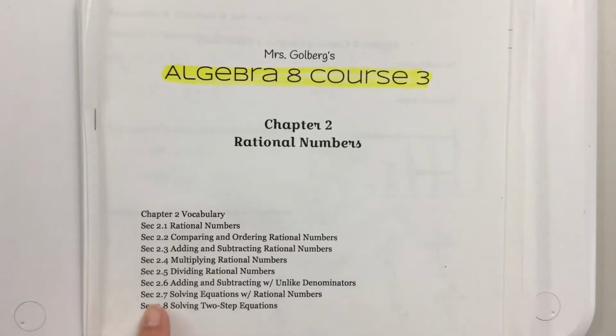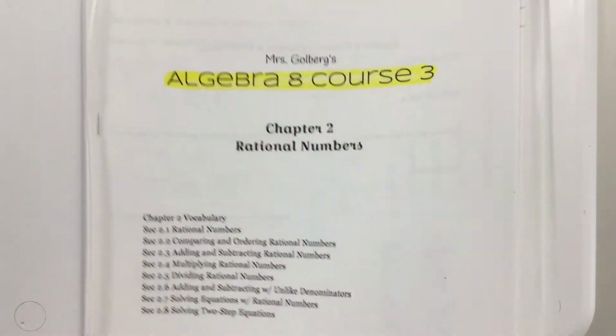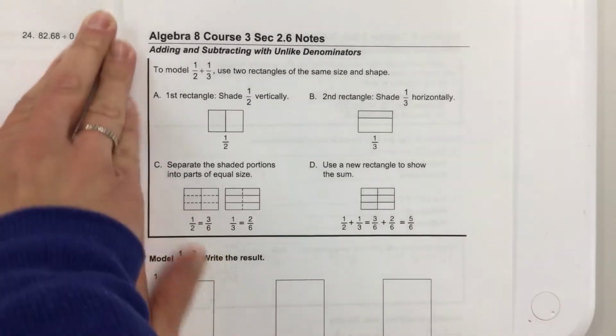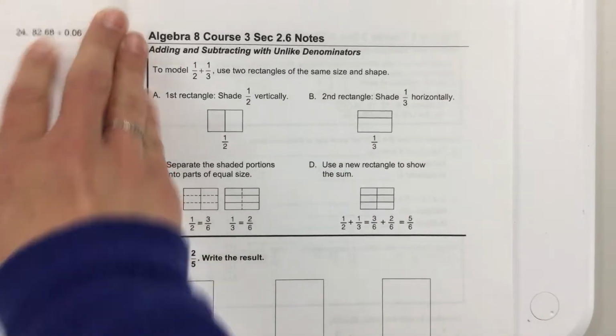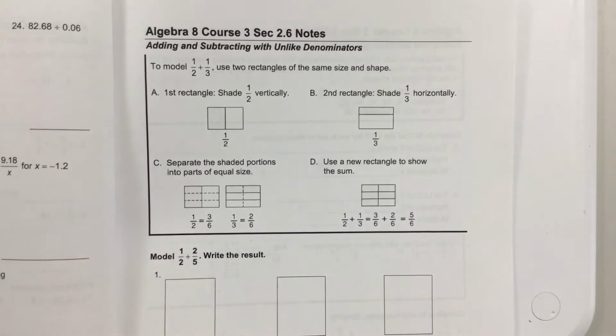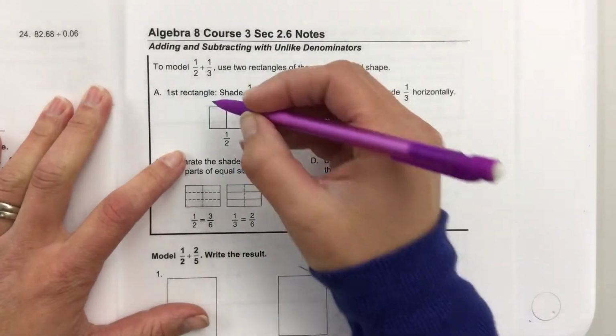Okay, Algebra 8, we are moving on to section 2.6, adding and subtracting fractions with unlike denominators. I've tried to include a visual here to help us understand what that means, and we've talked about it before. You can't add or subtract something unless they're cut into the same size pieces. We'll start with this first one; these are just models already done for you.